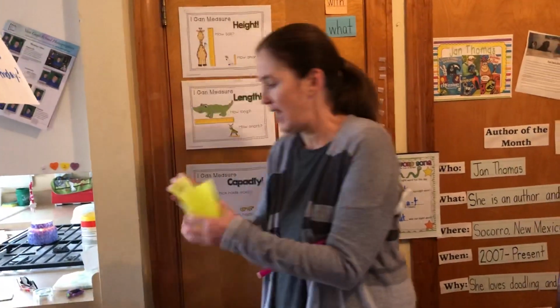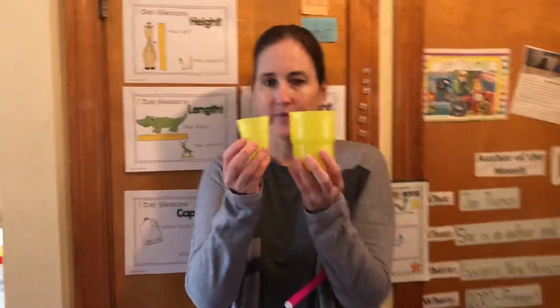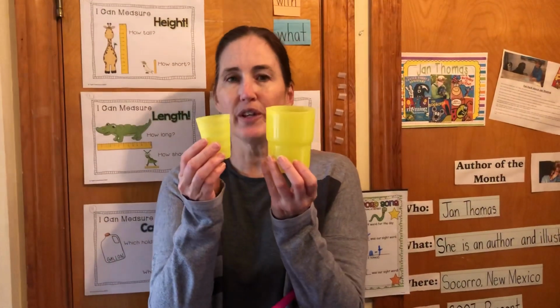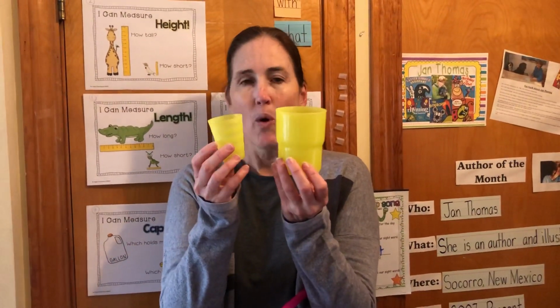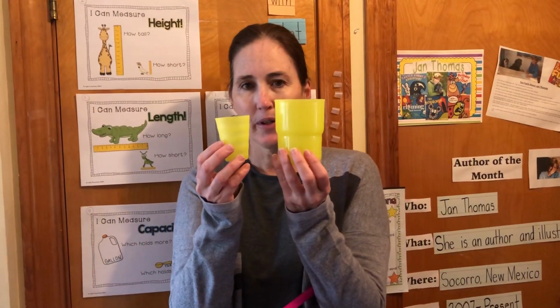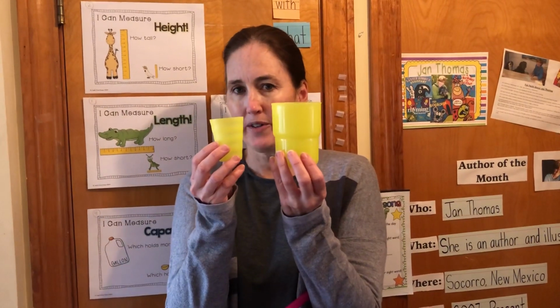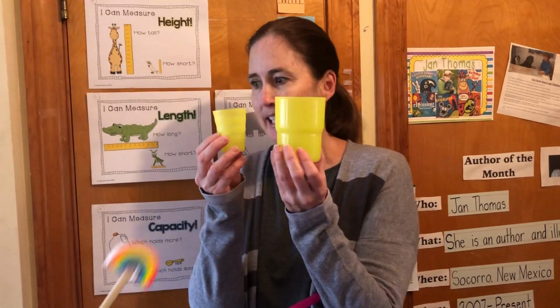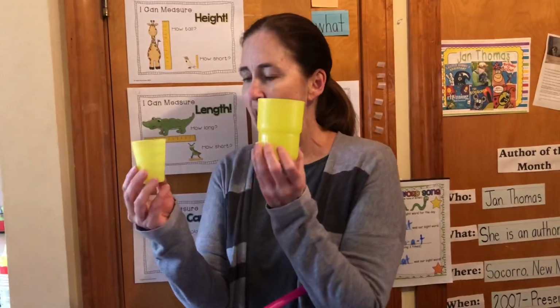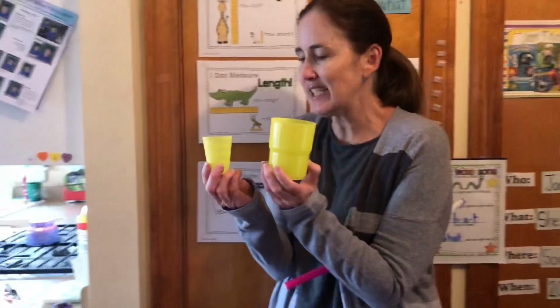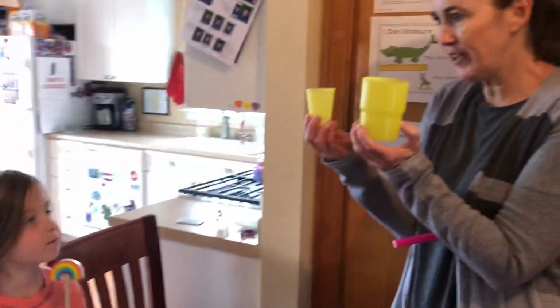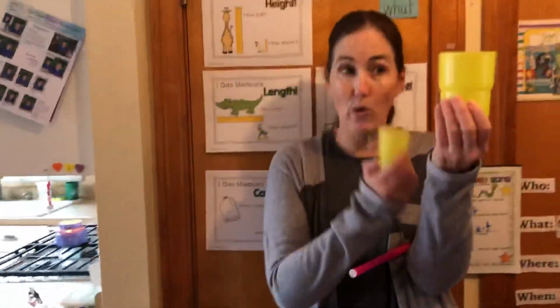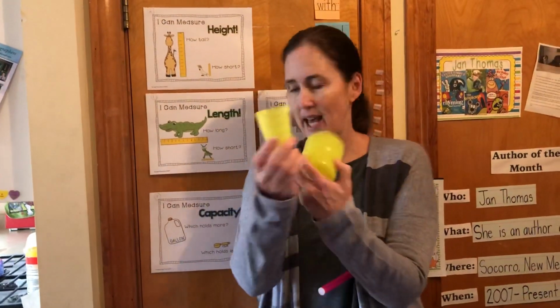And I got some examples from my cabinet. And I have 2 cups. And let's pretend they're filled with slime. Which cup holds more? Which has more capacity? Ooh, good job. And which has less capacity? Very good. So this holds more and this holds less.